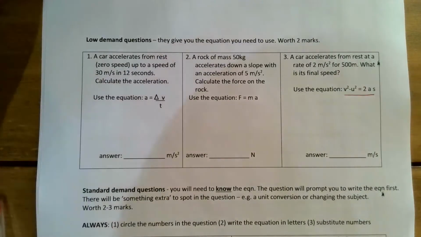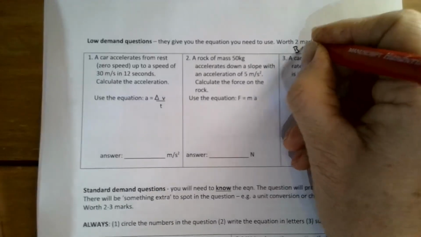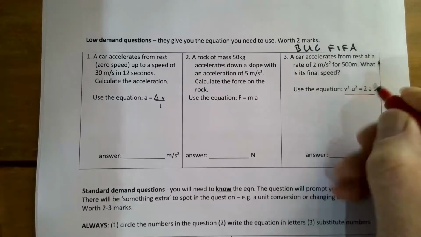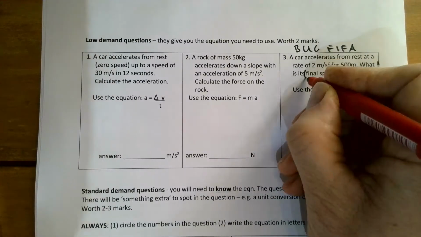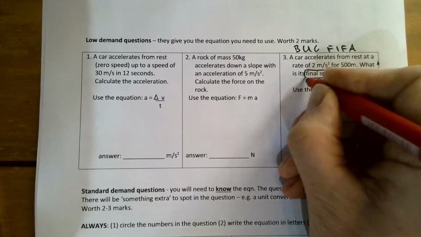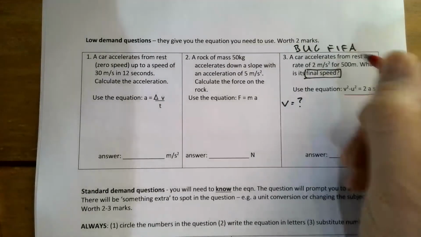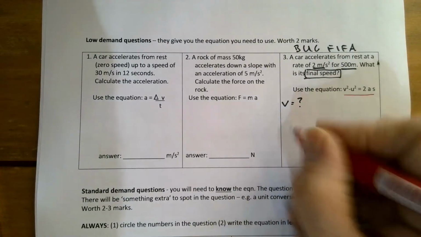So what we're going to do is plug in FIFA, B-U-G-F-I-F-A. So we're going to box what we need to find. What's its final speed? So I need to find its final speed, which is V. If I don't know V, I need to underline my data, and I'm going to grab my data.